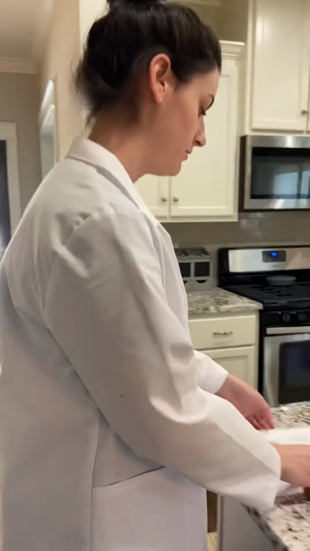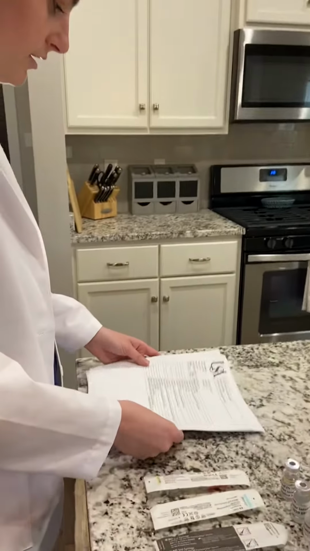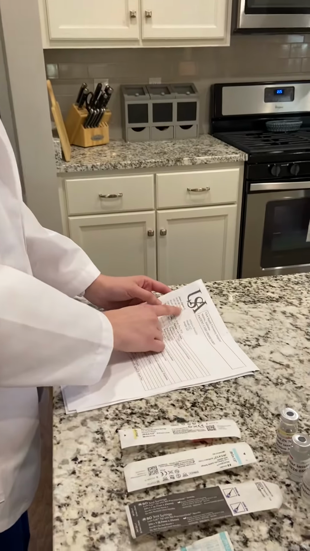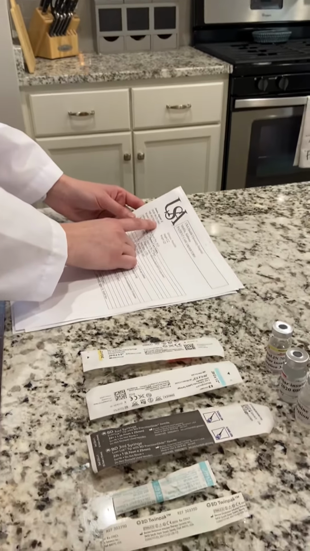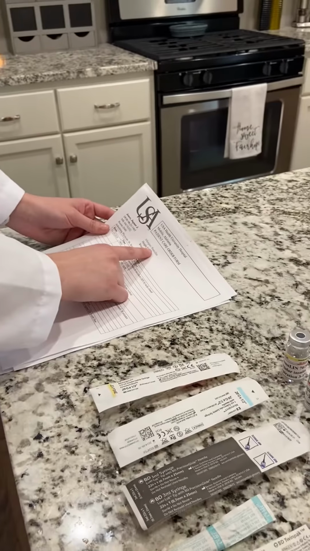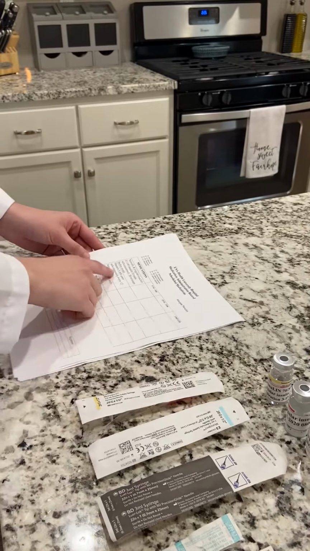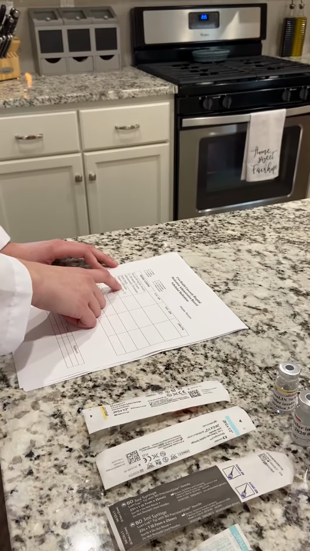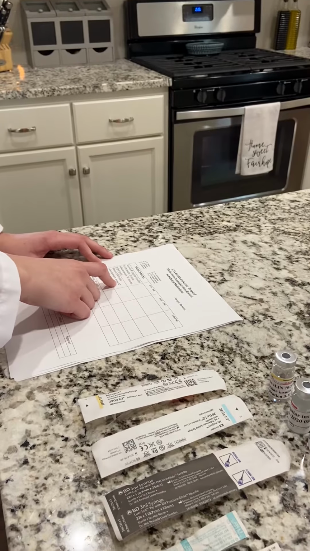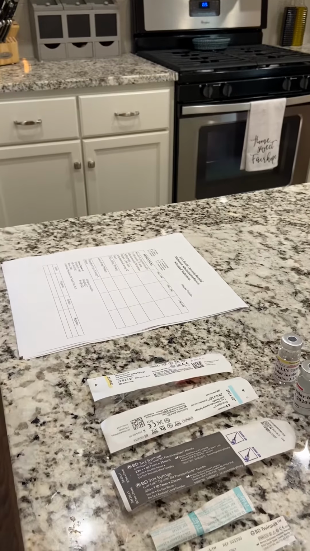Okay, so the first thing I'm going to do is come over here to check my chart, and her name is Jaguar Jones. The date of birth is 8/25/1963, and she is allergic to penicillin. Now I'm going to check my MAR, and what I have ordered is heparin 5,000 units subcutaneously every 12 hours, and now I'm going to perform hand hygiene.